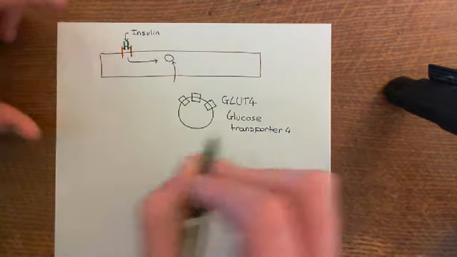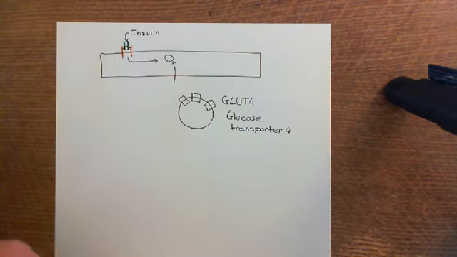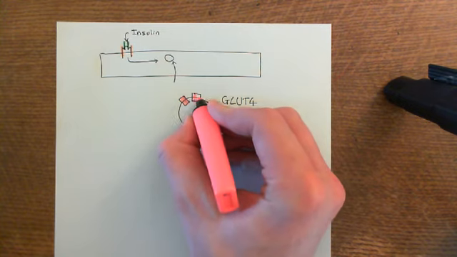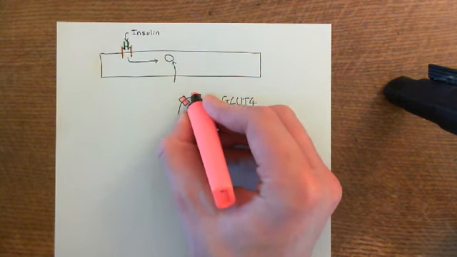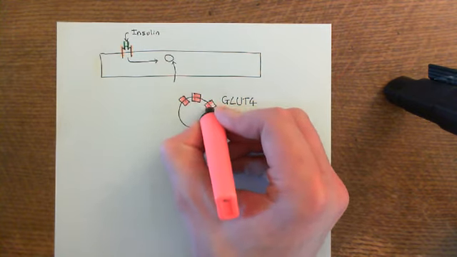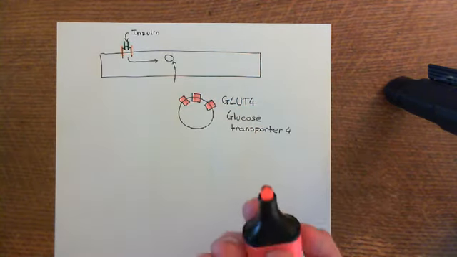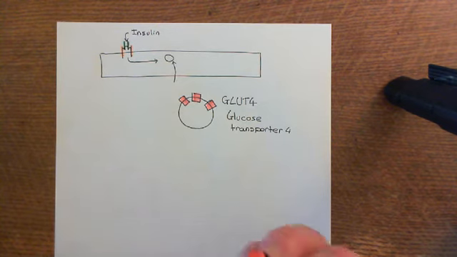Now, it is a facilitated transporter of glucose. What that means is it does not use energy. It's not an active transporter. It does not need to couple the movement of glucose to ATP hydrolysis or some other chemical reaction which releases energy, and neither does it need to couple it to the movement of something else down its electrochemical gradient.